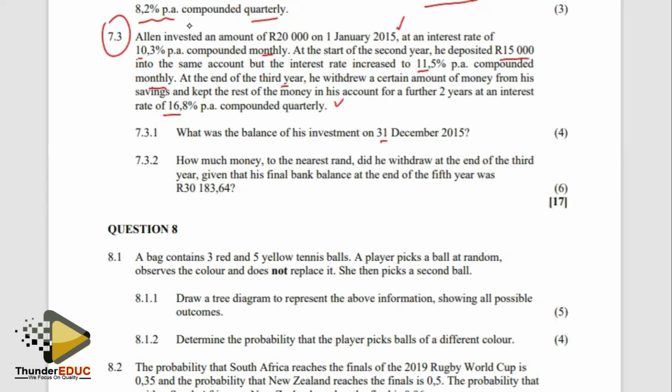So let's see. This is going to be more of a timeline. So this is the 1st of January 2015. There was 20,000 invested. Then after 1 year, they said at the start of the second year, so from there up to there is 1 year. Then at the start of the second year, there was 15,000 that was invested again, but then the interest rate changed because this is now 11.5.